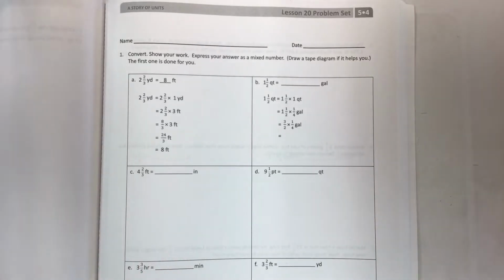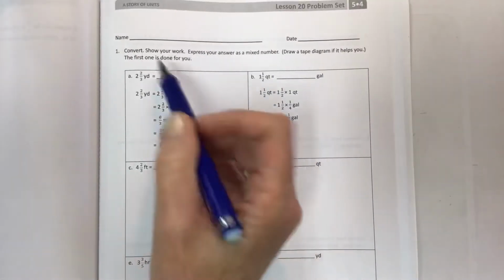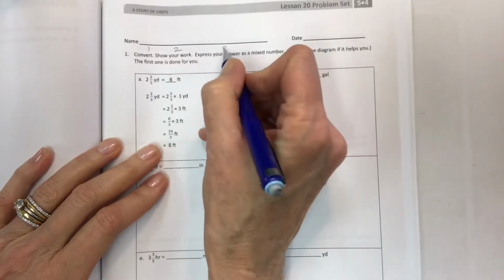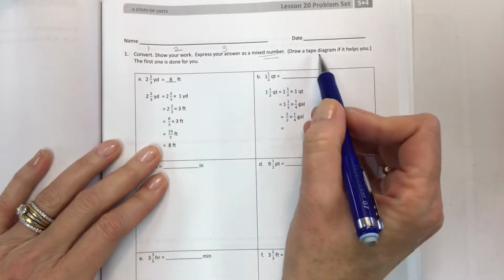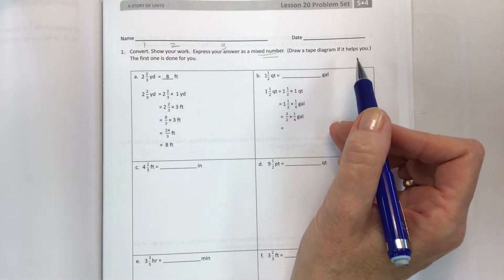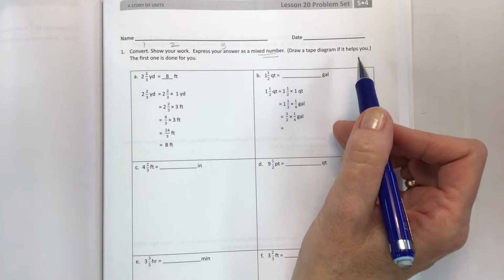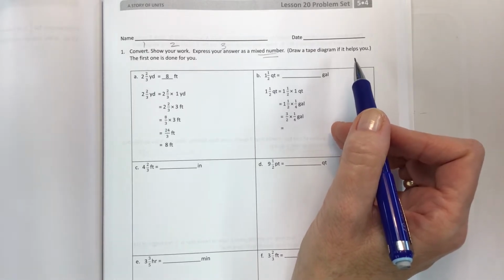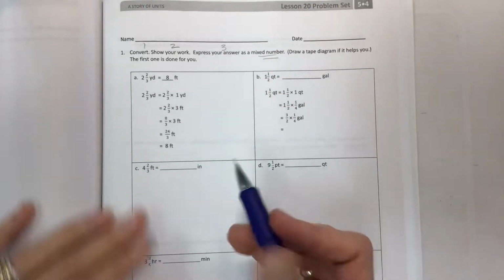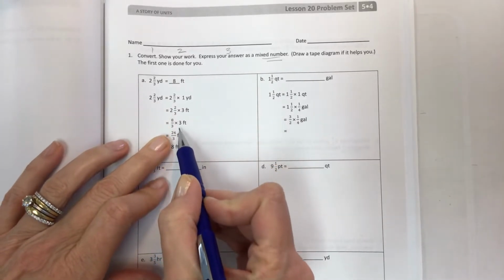So page 243 is where lesson 20 problem set starts, and the first one is done for us. We're going to convert, show your work, express your answer as a mixed number, draw a tape diagram if it helps you. I think I might have one or two on the back. But anyway, hopefully we're moving past the tape diagrams and just getting into the math, the nitty-gritty right now. So look at this as our sample, we're going to copy this.